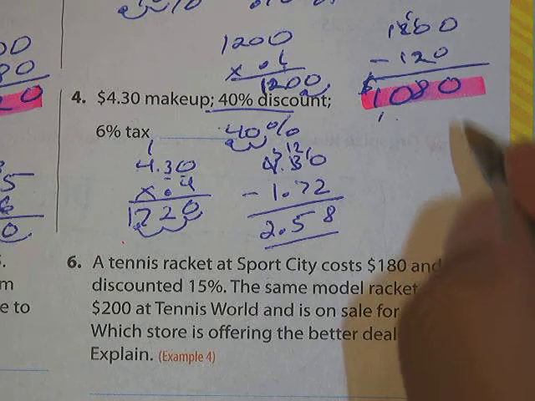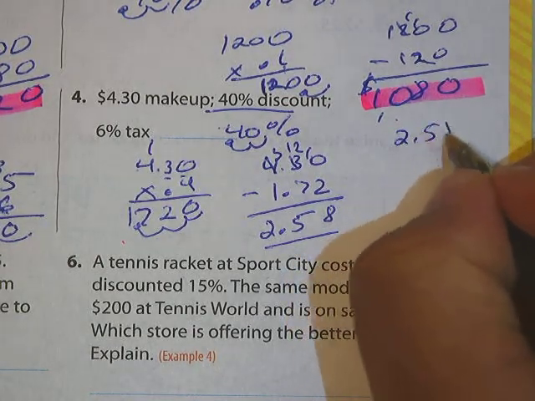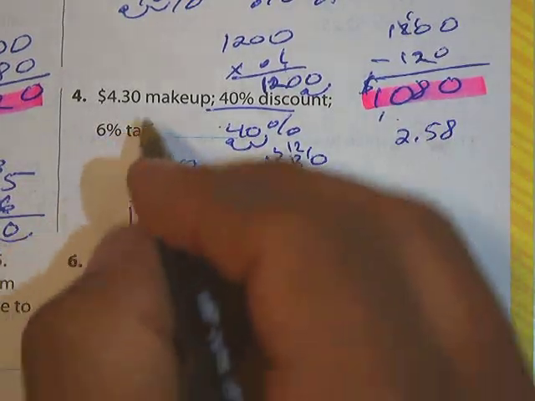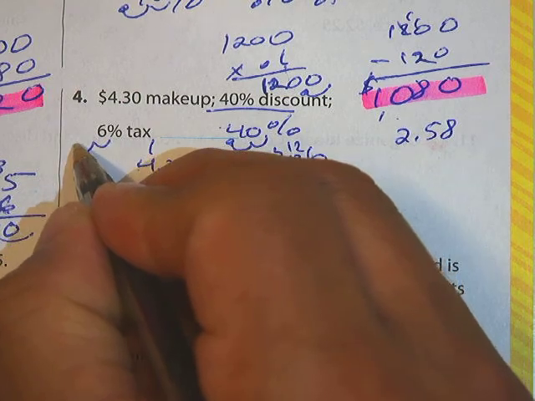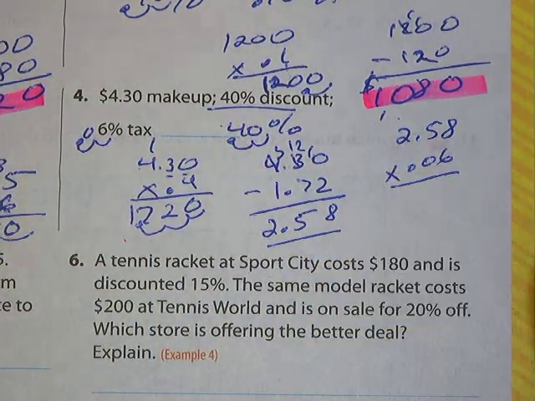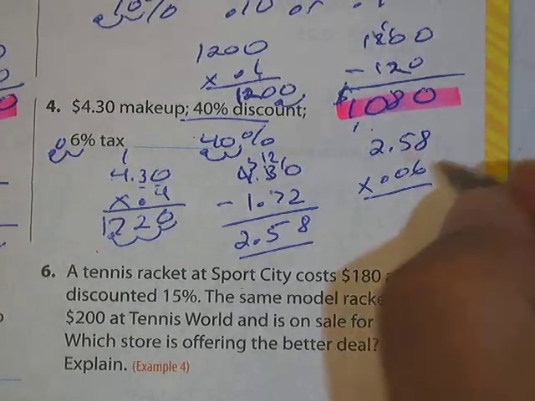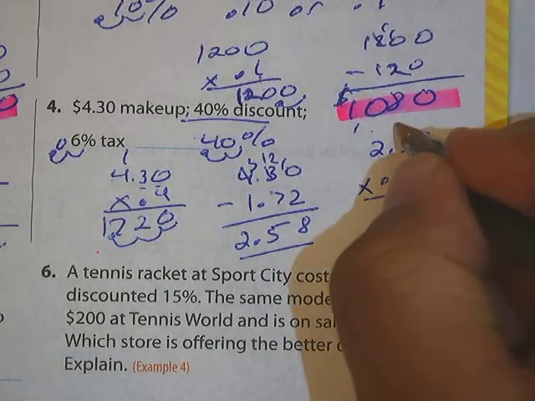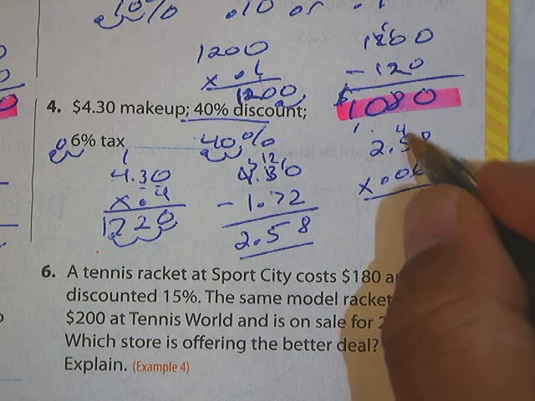I'm going to have to regroup here. And I get 2.58. Now the new price is 2.58. Now I'm going to multiply that by the tax rate, but I have to convert this to a decimal. 0.06.